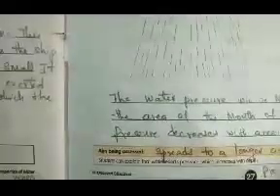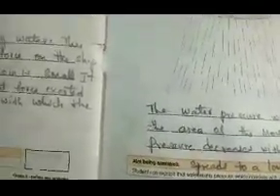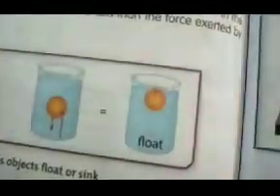Now observe these two diagrams. Where will there be more pressure and why? You can see the shower and the tap here. The water pressure will be more in the tap because the area of the mouth of the tap is less, because pressure decreases with area. In the shower, the water spreads over a larger area, so the pressure becomes less. Got it, children?